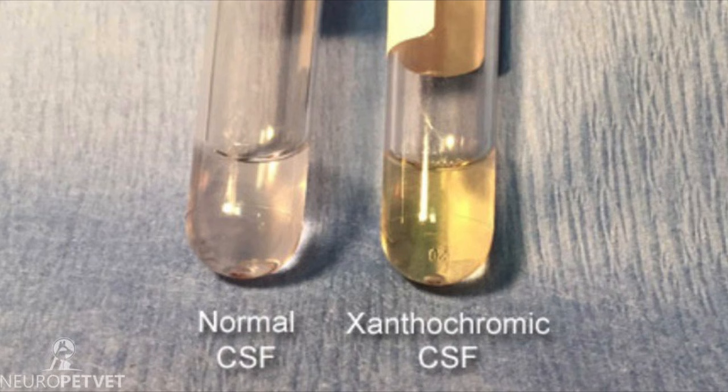If the subarachnoid hemorrhage is unclear on a CT, what is the next best step? You should do a lumbar puncture. The lumbar puncture will show red blood cells in it, and that's called xanthochromia.